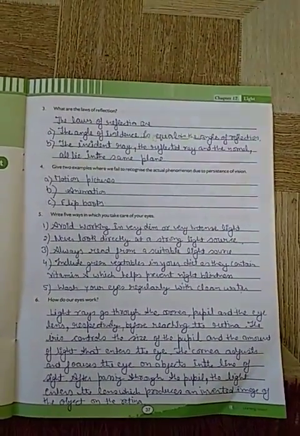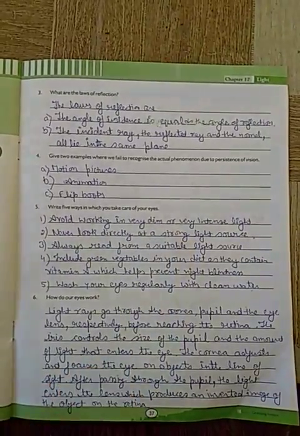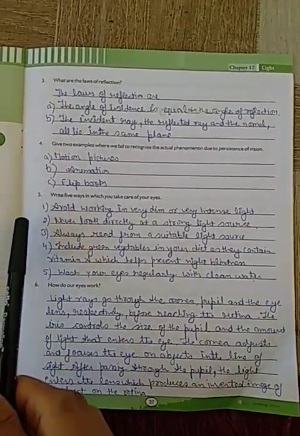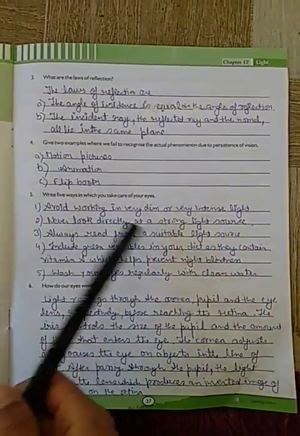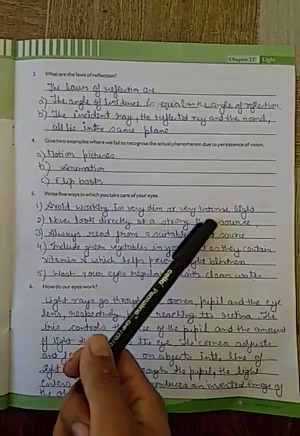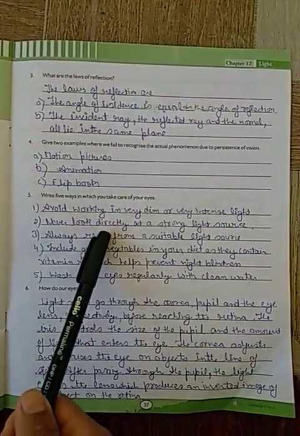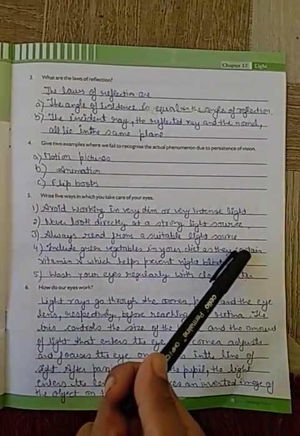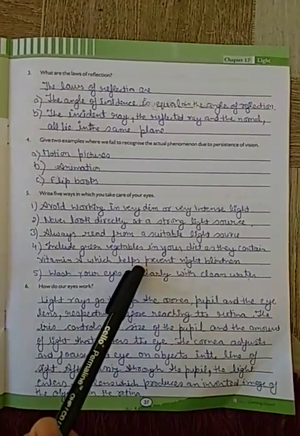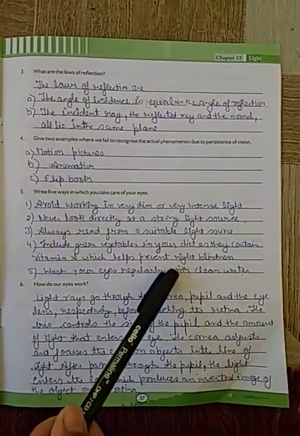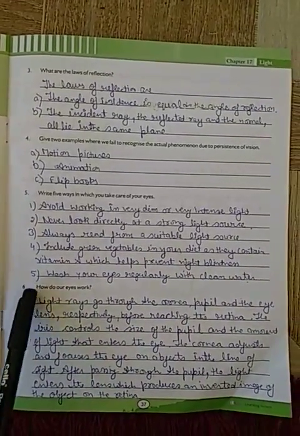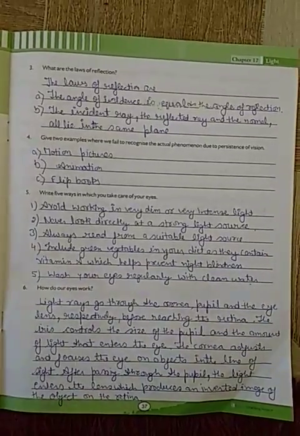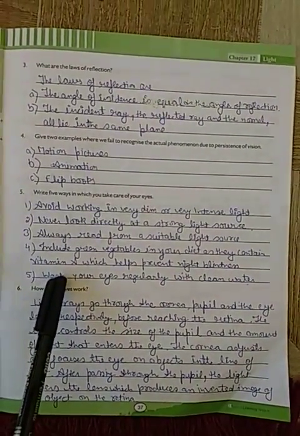Question number 5 is, write 5 ways in which you take care of your eyes. So it's up to you, or it's your choice, to write different ways through which we can take care of our eyes. Like first is, avoid walking in very dim or very intense light. Second, never look directly at a strong light source. Third, always read in suitable light. Fourth, include green vegetables in our diet as they contain vitamin A, which helps to prevent night blindness also. And the last one is, wash your eyes regularly with clean water. You can also write here that don't rub your eyes with clothes.